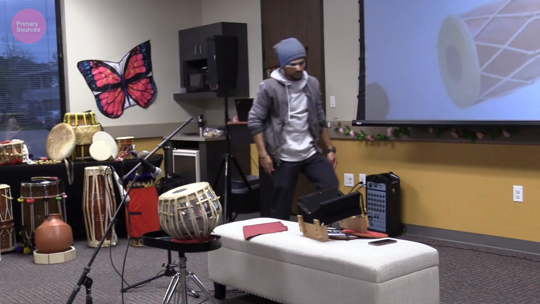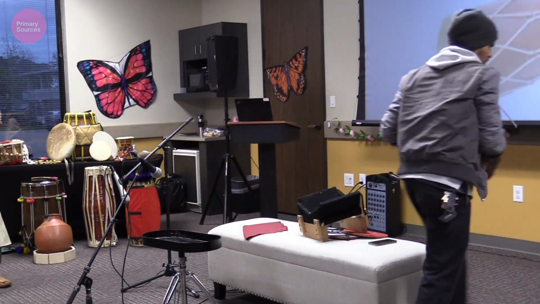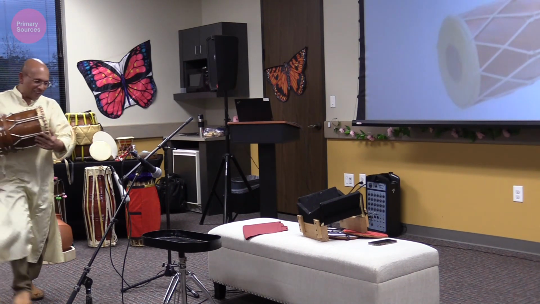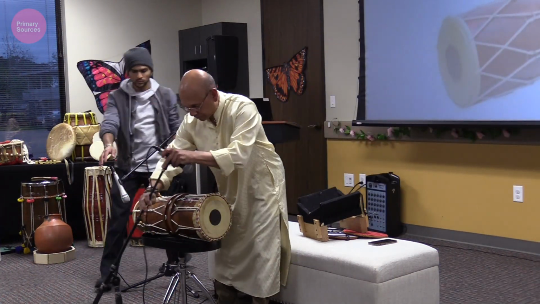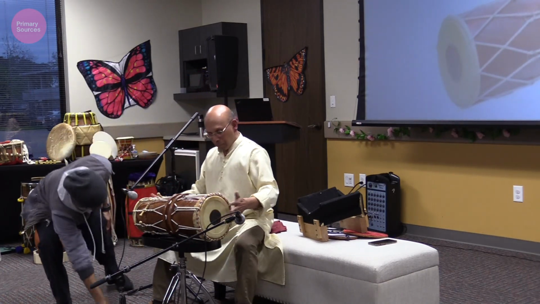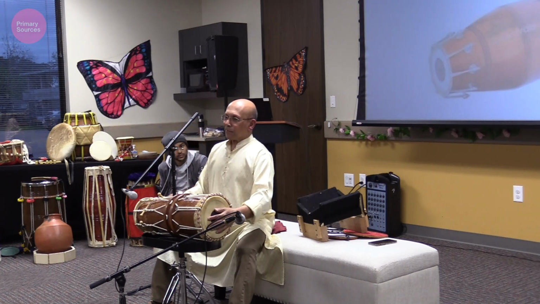Same thing with another slightly different drum called dholki. Right hand you have the eye. Now the left hand side also you have the eye. Same beat, but look at the difference. Right? So a tune like la la la la la la la la.